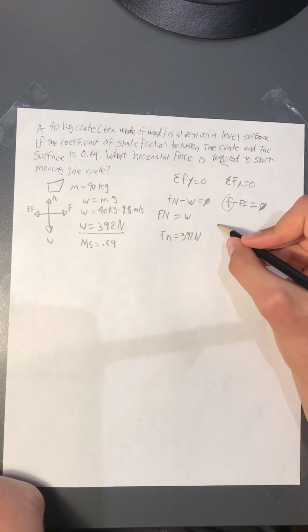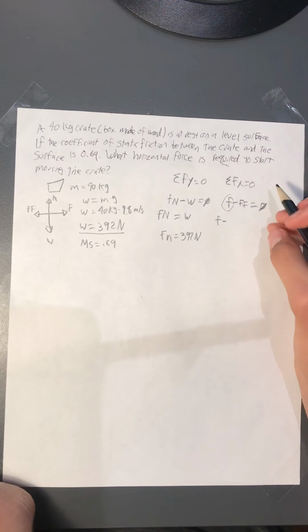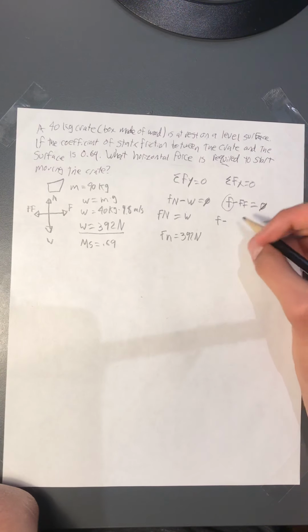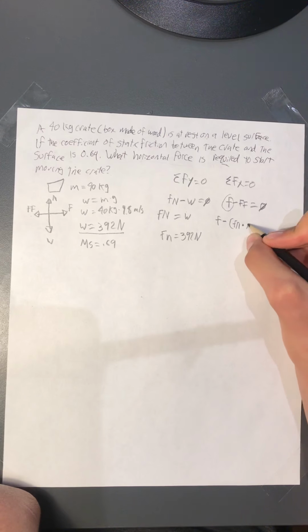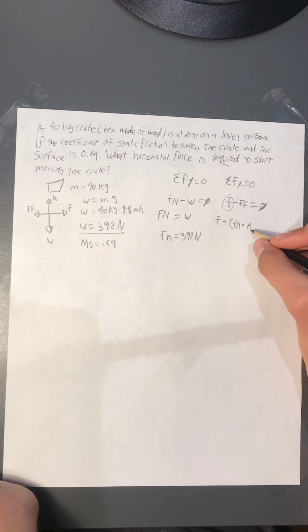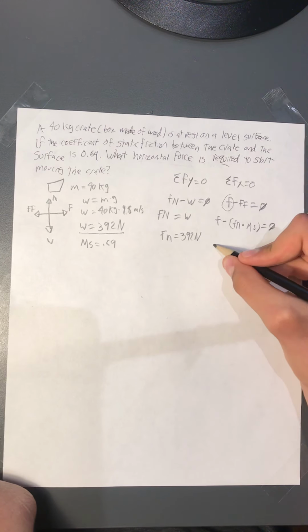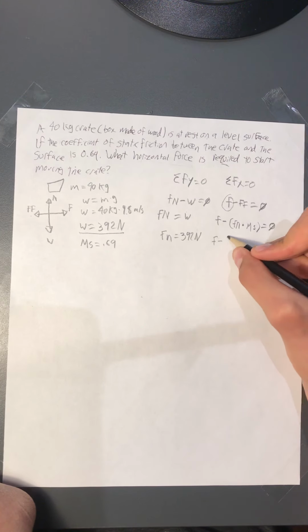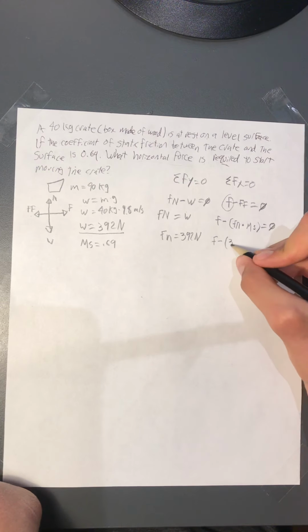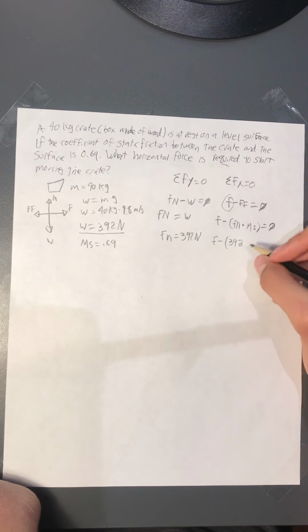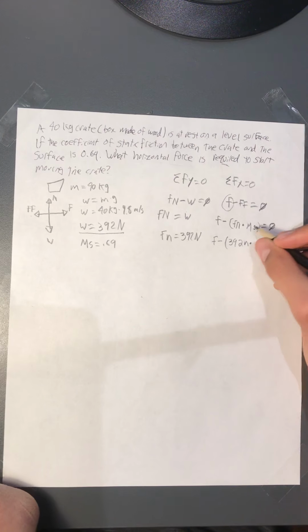So in this case, force minus the frictional force, where the frictional force is the normal force times the static friction, equals 0.